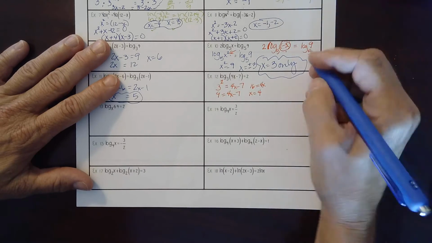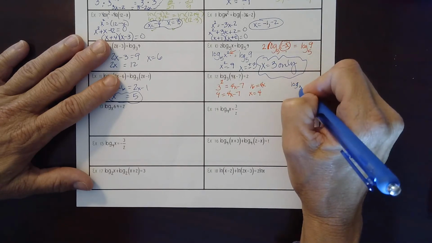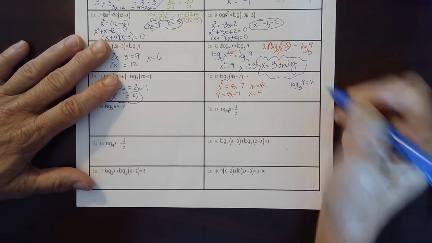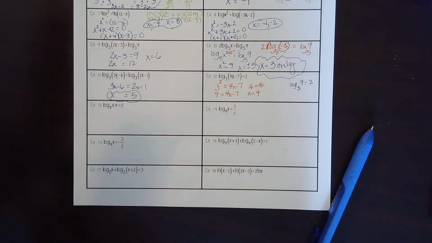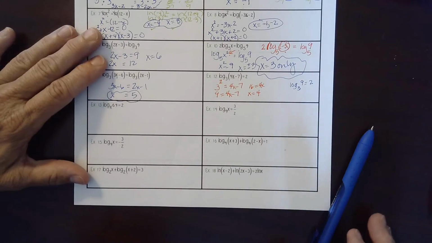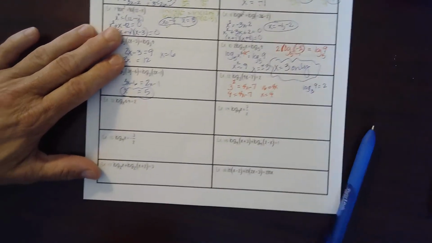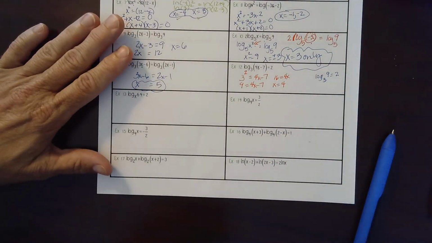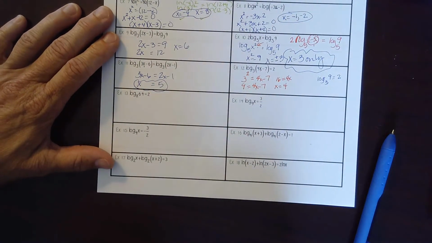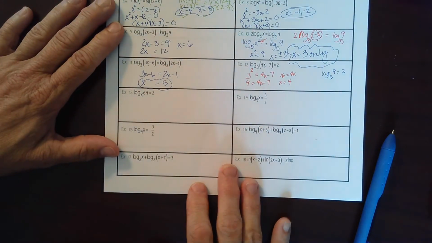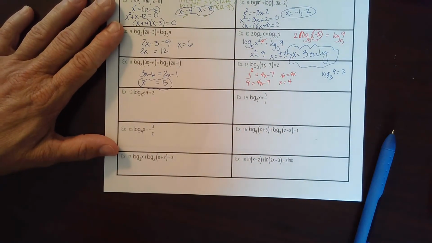So if we're checking this, log base 3 of 9 equals 2. And that's correct. 3 squared equals 9. So when you have a logarithmic equation, you just have to analyze it and see what the situation is before you can decide how you're going to solve it.